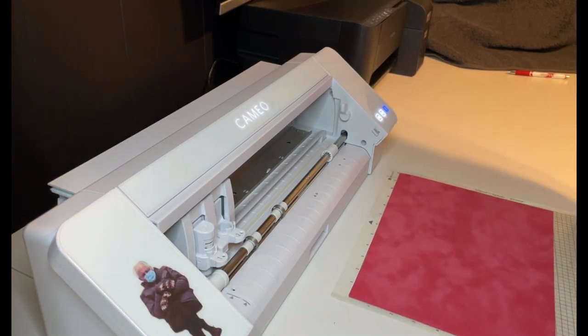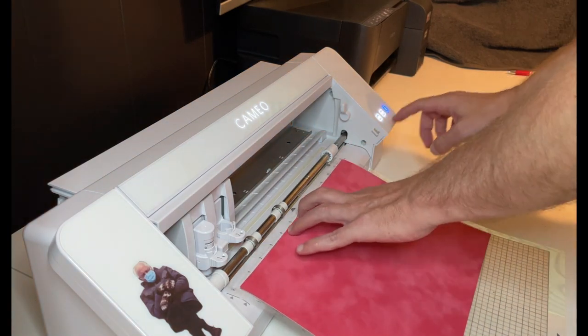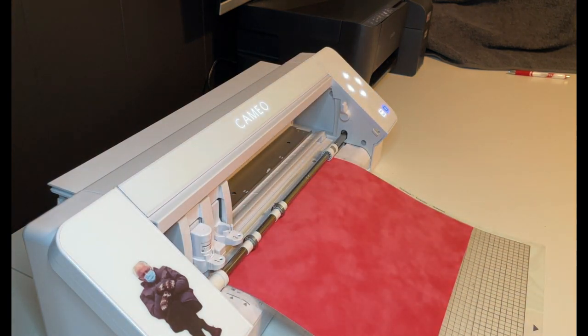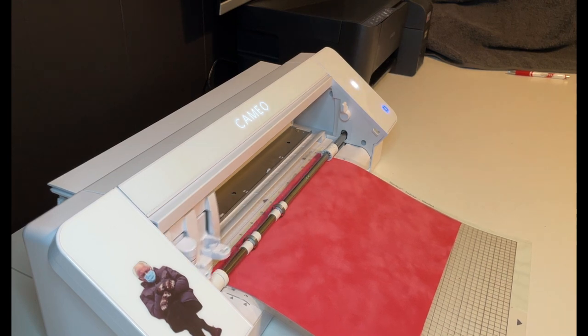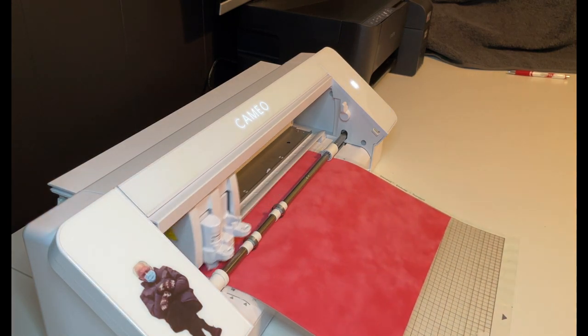As you can see, my mat is beat up. It's probably like yours. Put it in there. Alright, and then we're going to send it. And now it will cut.